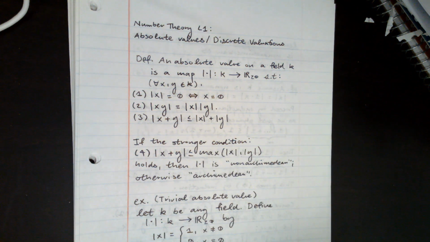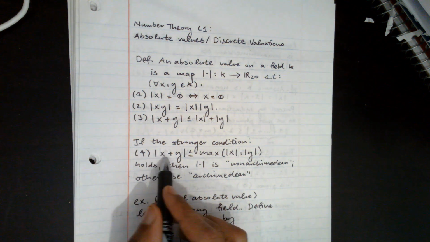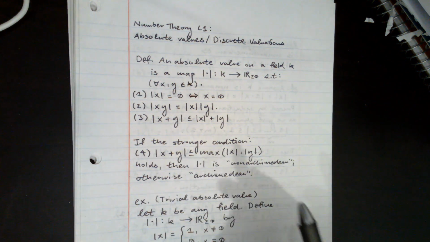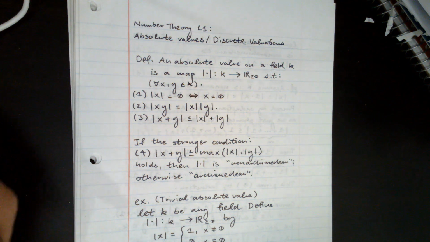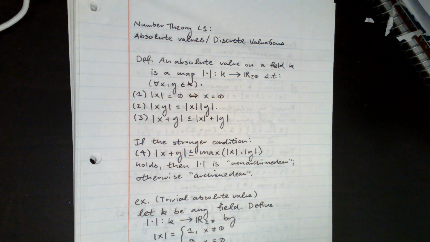And this is not so intuitive, because in the very simple example, let's take K to be equal to R and x equals y equals 1. The left-hand side would be 2, and the right-hand side would just be the maximum of 1 and 1, which equals 1. And 2 is certainly not less than or equal to 1. Which means that the usual absolute value on the reals is not non-Archimedean. We say that it's just Archimedean.